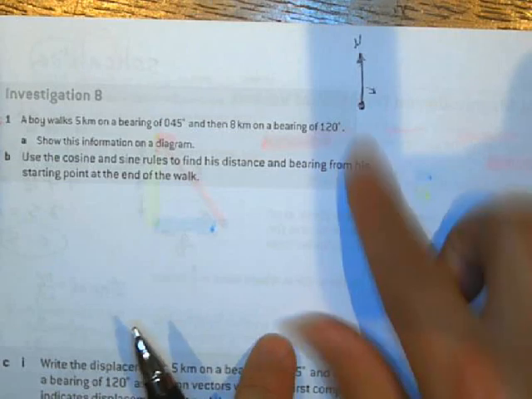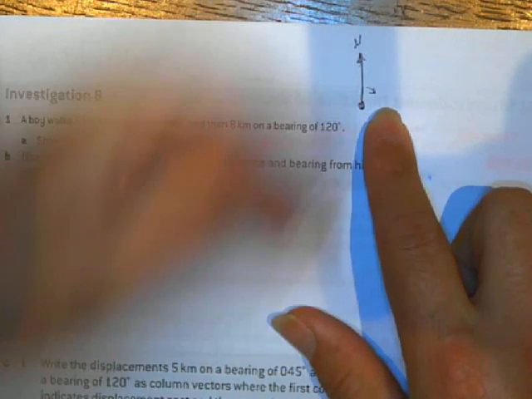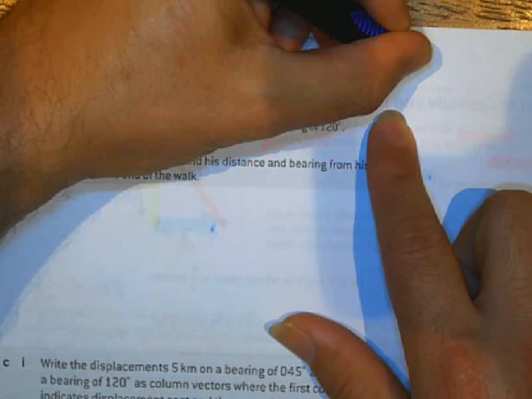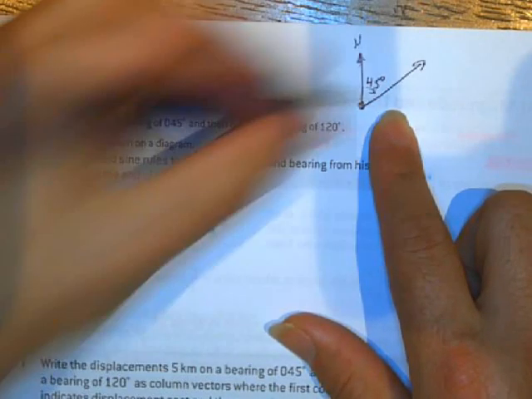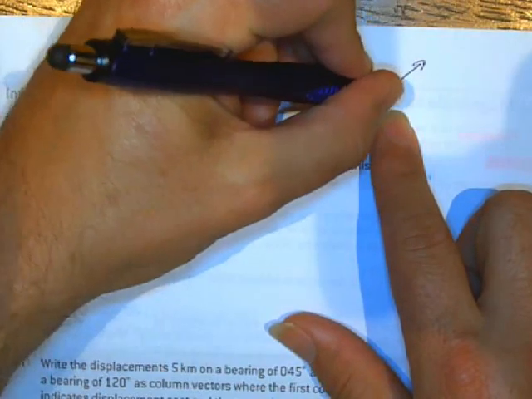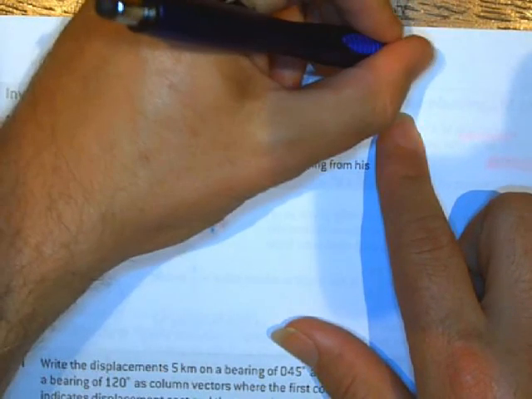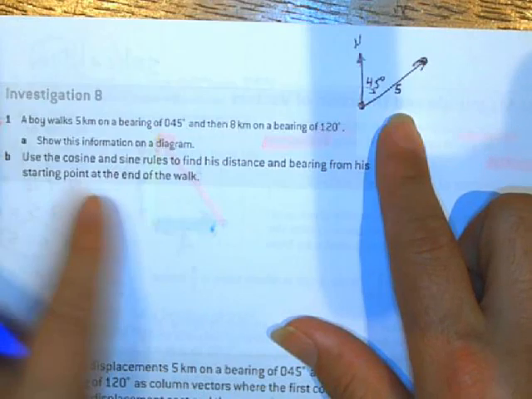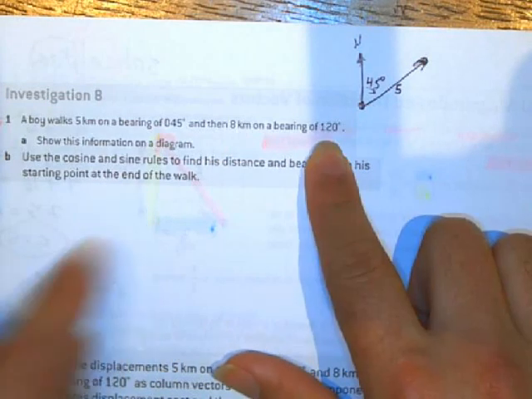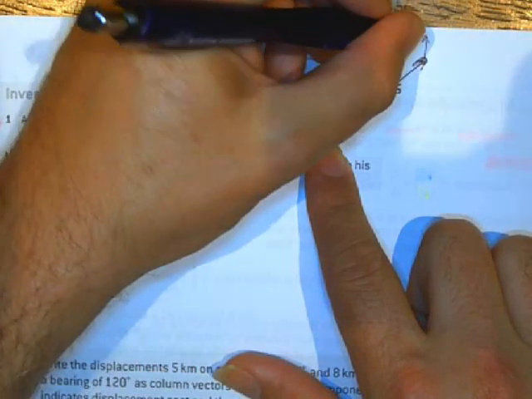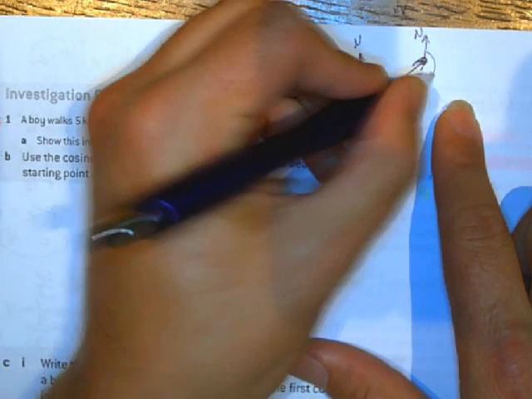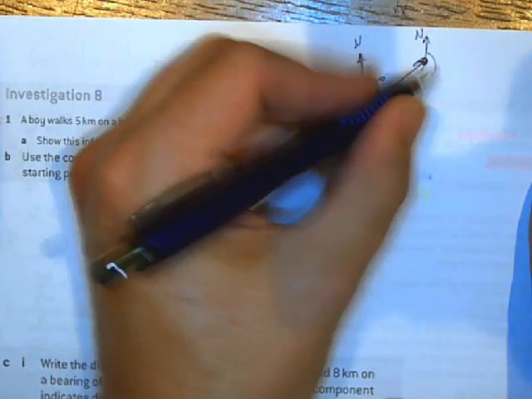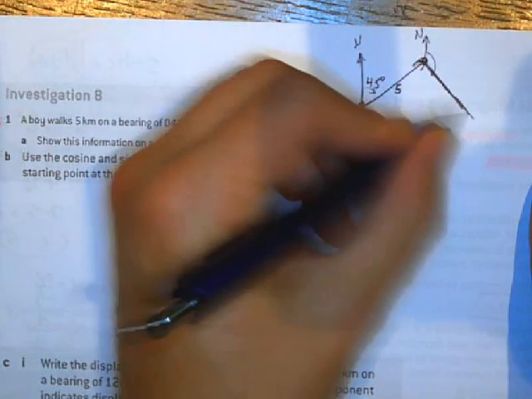So that means I'm going to go from north, I'm going to go clockwise 45 degrees. And I'm going to go 5 kilometers. Then I'm going to stop. And then I'm going to go 8 kilometers at a bearing of 120 degrees. So here I've got north. I'm going to go 120 degrees from there, and I'm going to go 8 kilometers.